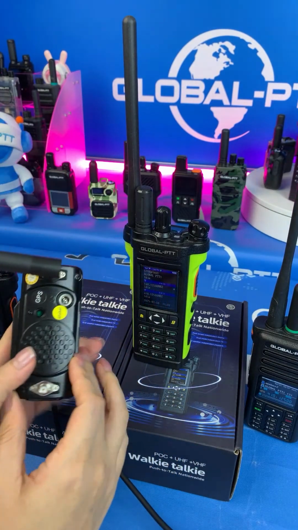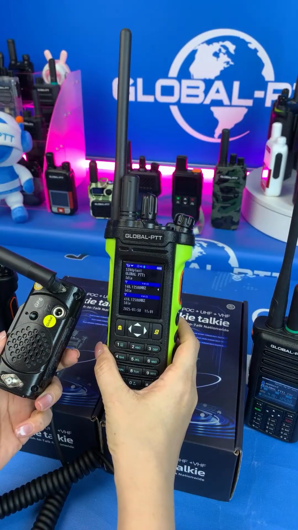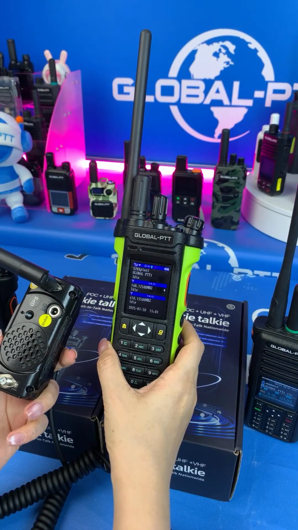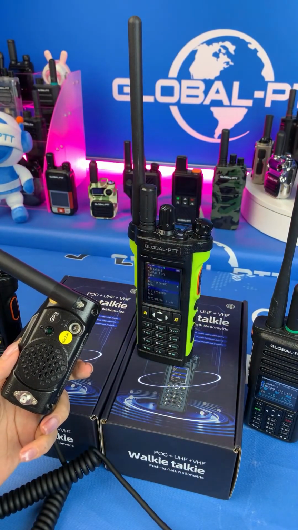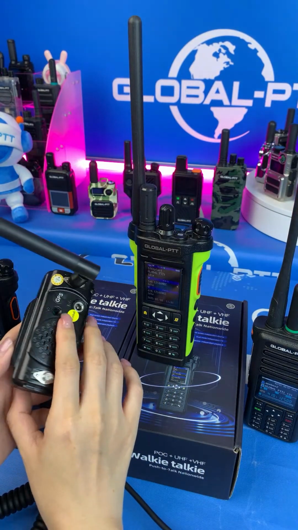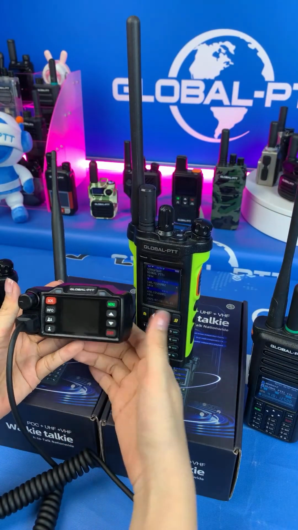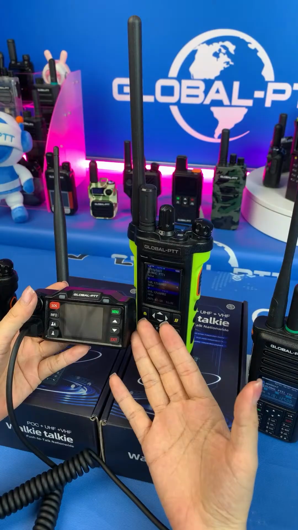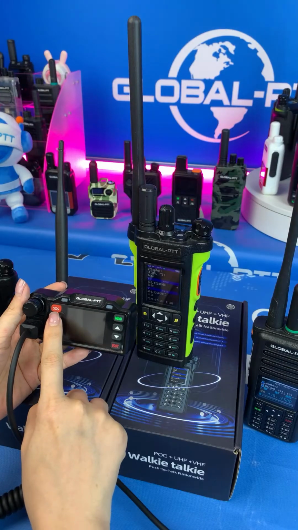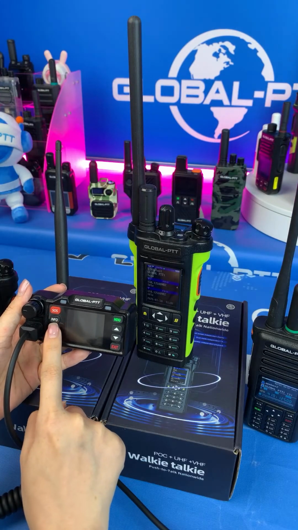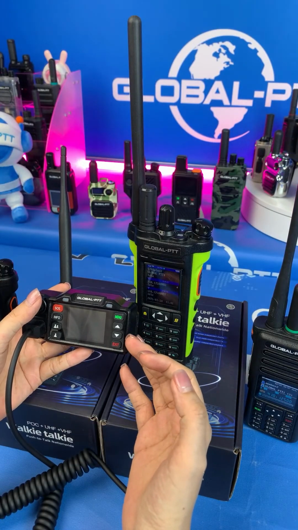But this walkie-talkie needs a power supply. It's different from this big one, which you can charge one time and it can work at least 3 to 5 days. This one is not rechargeable. We need a direct power supply for this walkie-talkie, so you connect it to a direct power supply for it to work. And then it has SOS and GPS. For the one with GPS function, the price will be a little bit more expensive.